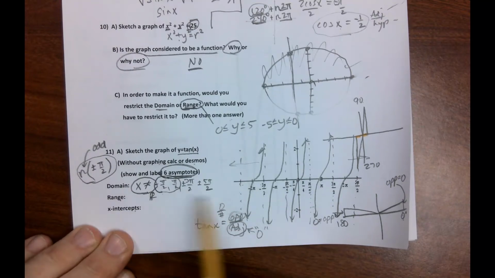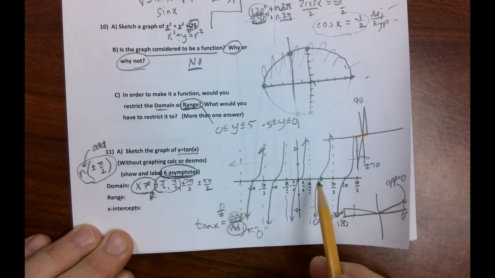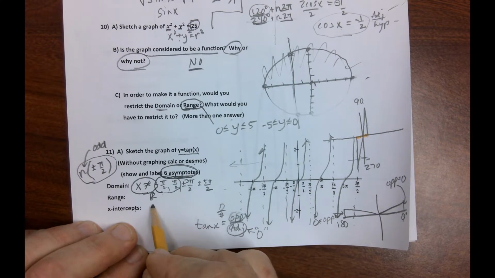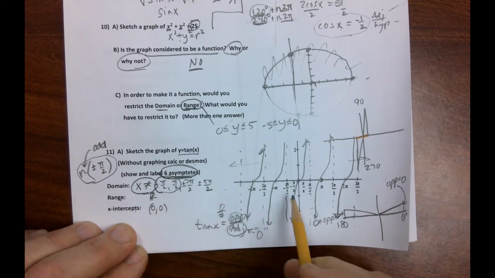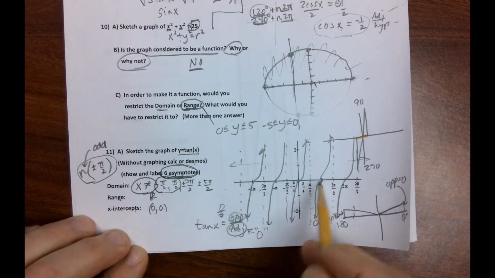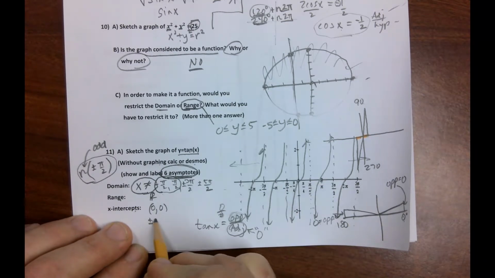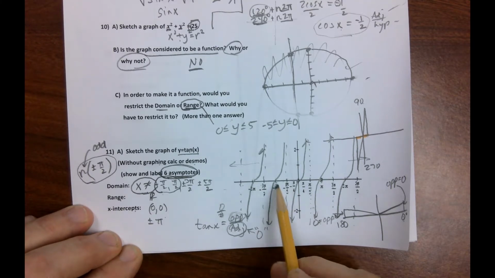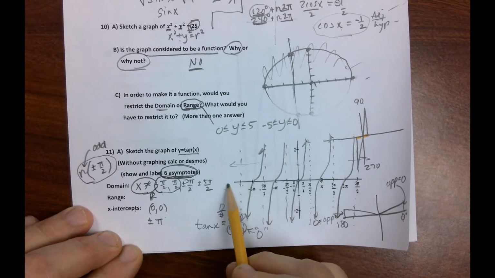X-intercepts, again, there's an infinite number of them, but if you notice, it starts at 0. So we got 0, 0, but we've also got negative pi, positive pi. So we got plus or minus pi, but that would also include 2, 3, 5.